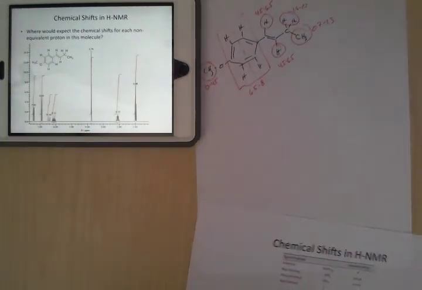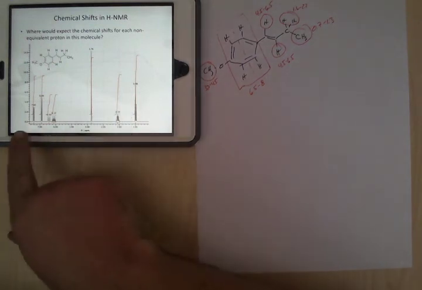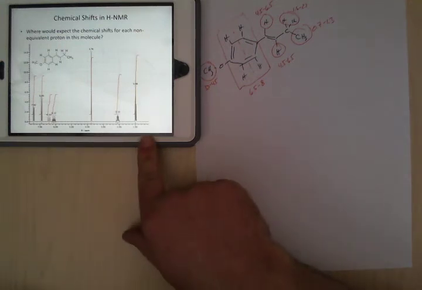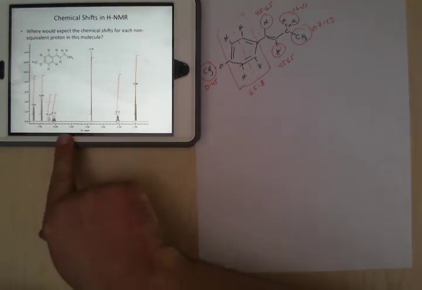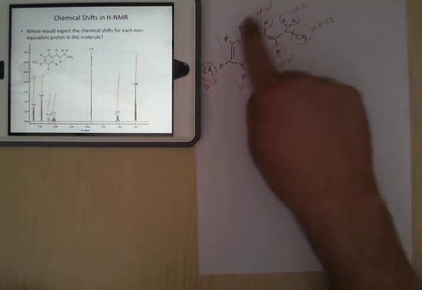Where would we expect molecules that are not equivalent? So with that, the spectrum would look something like this. So 0.9, right where we would expect them to go. They'd be right in these ranges here.